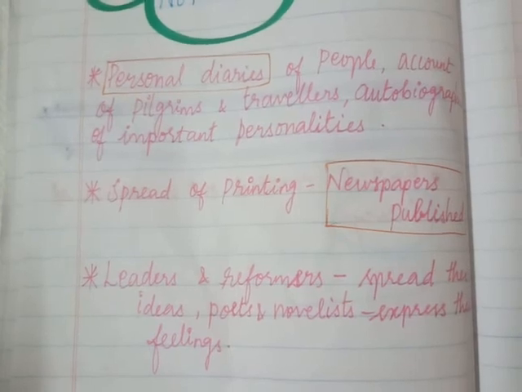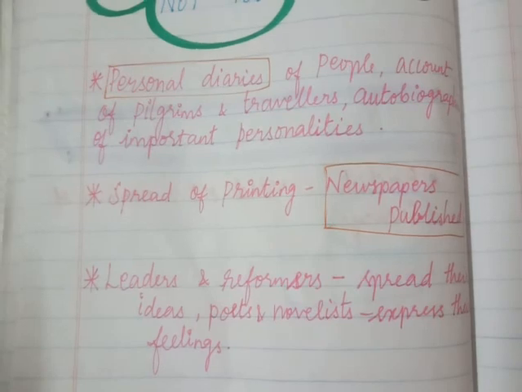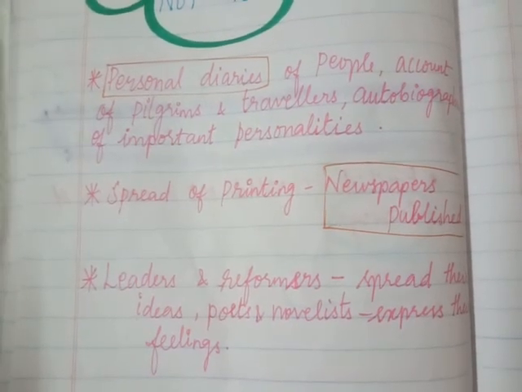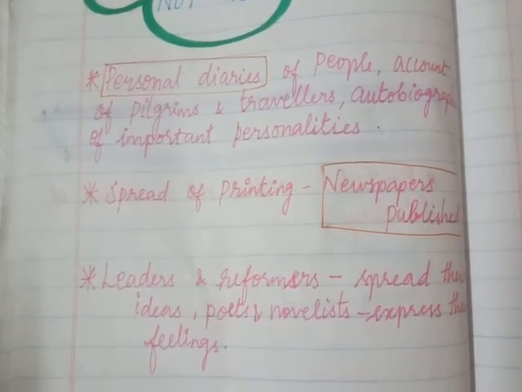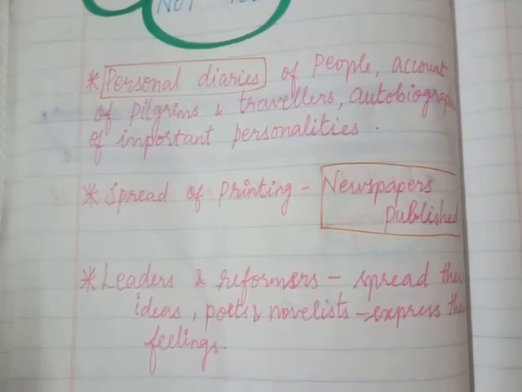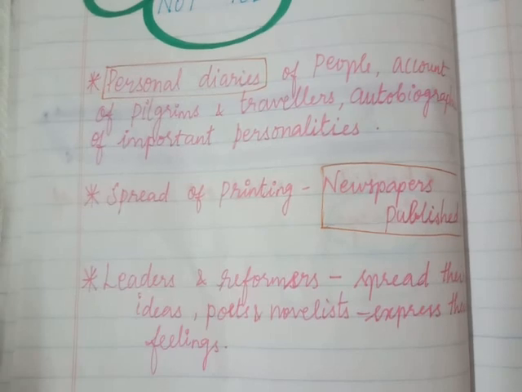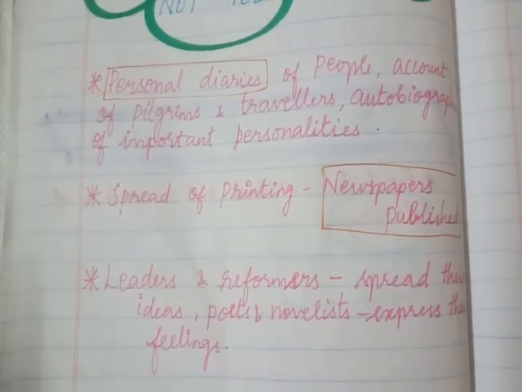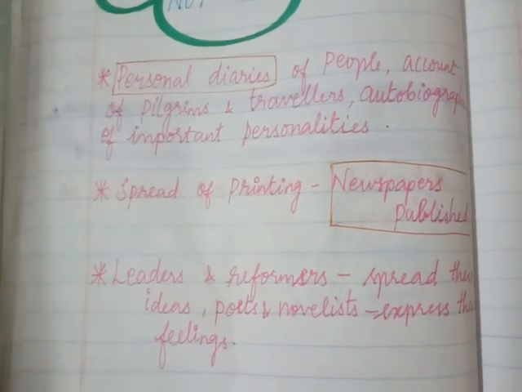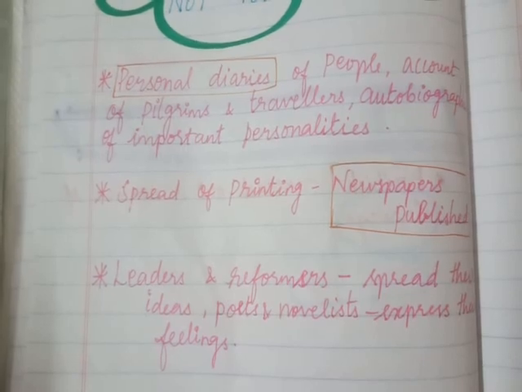In the next session we'll see a new lesson. Before that, we are going to write notes on this, followed by a worksheet, and a test will be given. The test will be for the two lessons, which are geography chapter 1 and this chapter, history chapter 1. Okay, children?